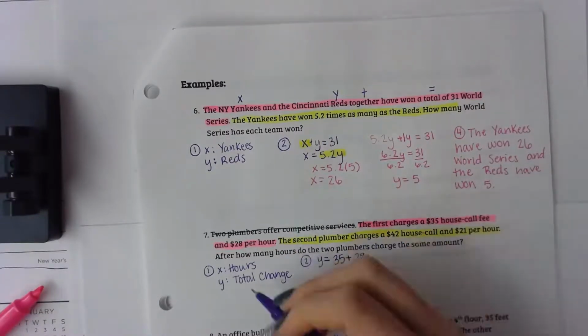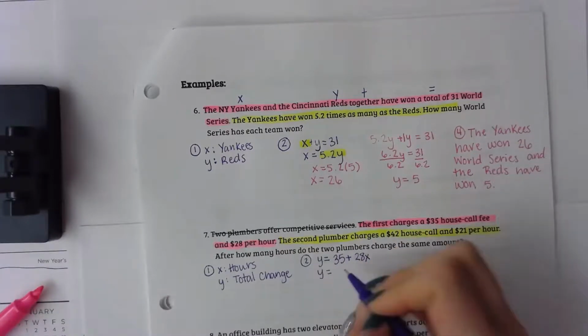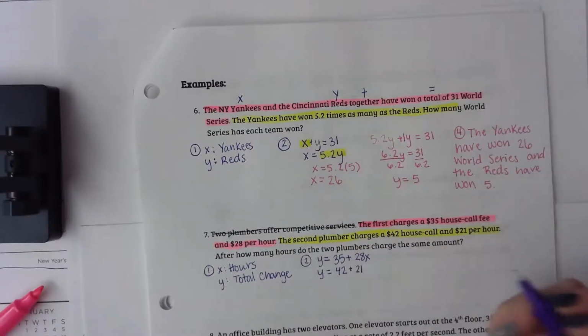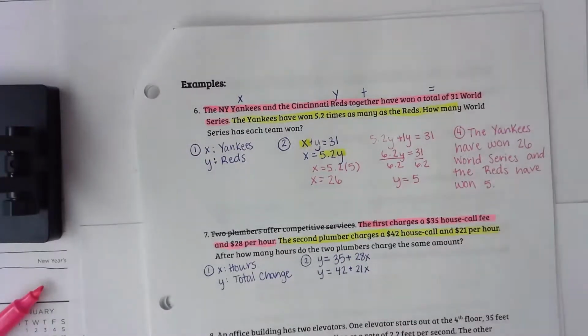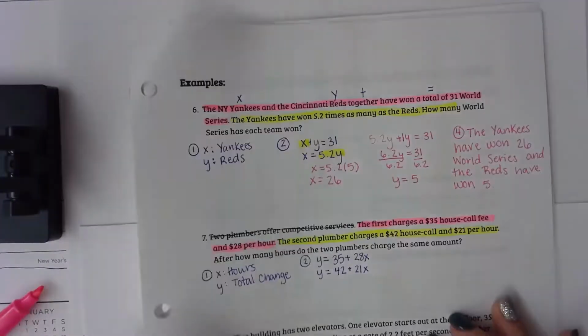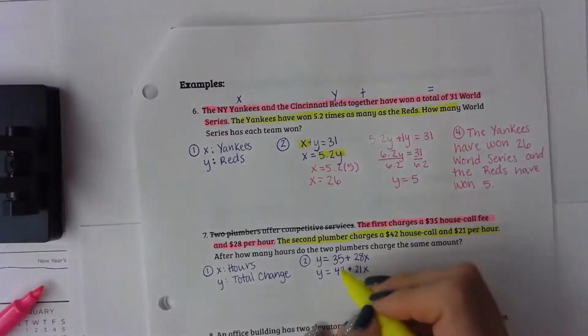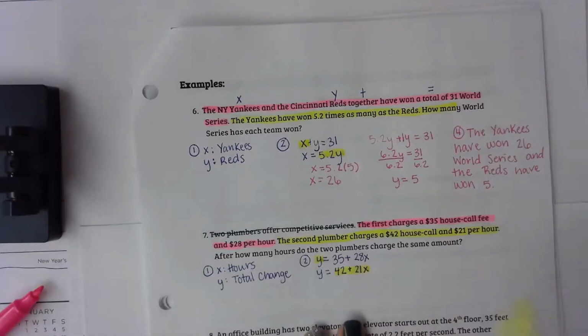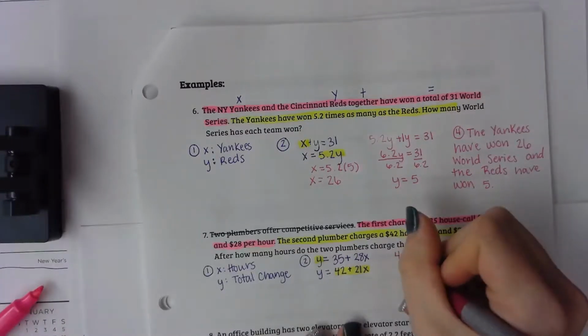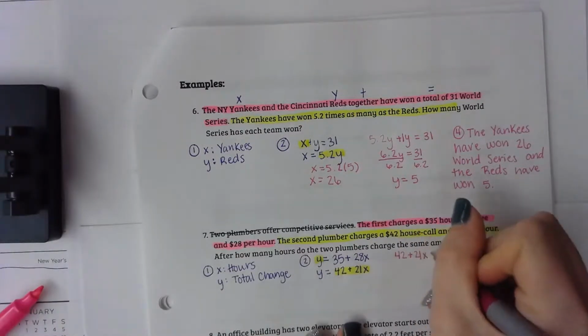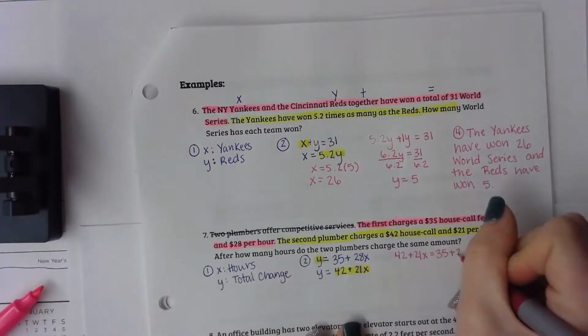So the second plumber charges, so your total charge, $42 a house call and $21 per hour. In this case, and hopefully you've already done that problem that I told you to do over here, when you have both of them as equals, you are going to set them equal to each other, or just take this and plug it in for y here. So 42 plus 21x equals 35 plus 28x.